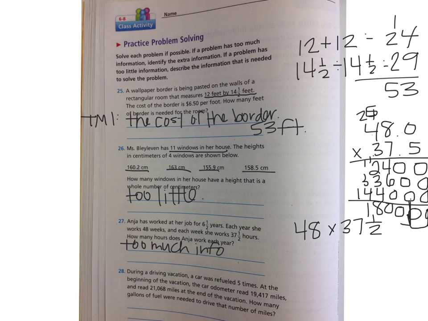48 times 37.5. I set up my problem like this, and I got 1,800 hours each year.